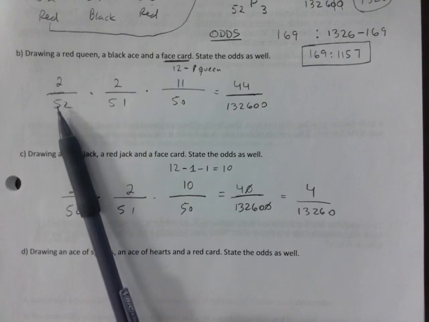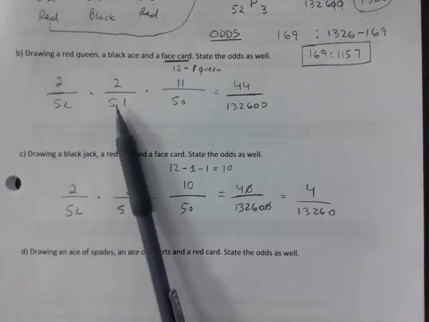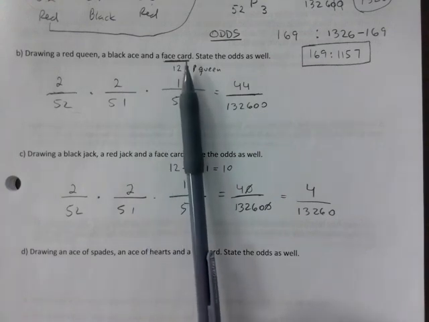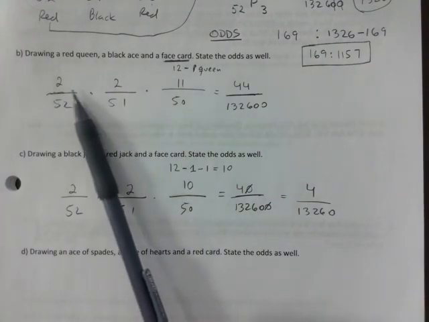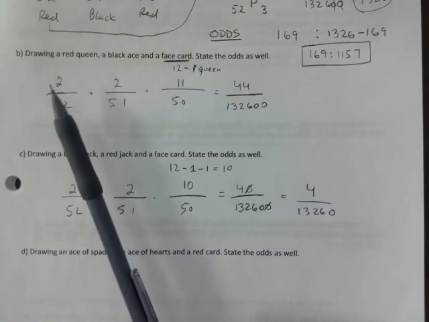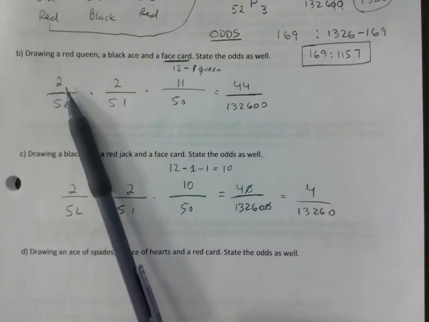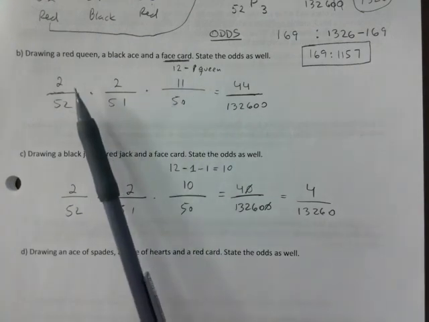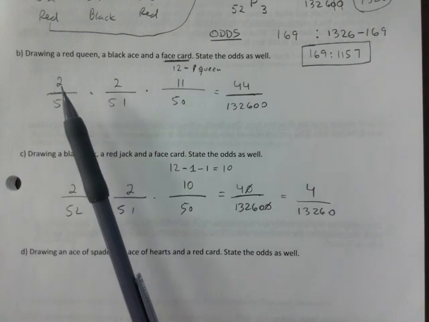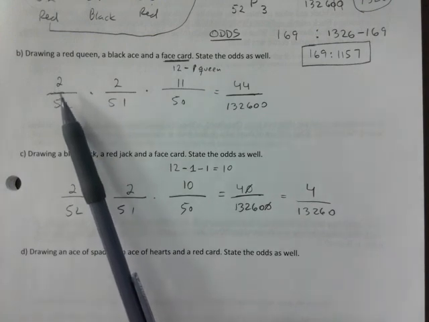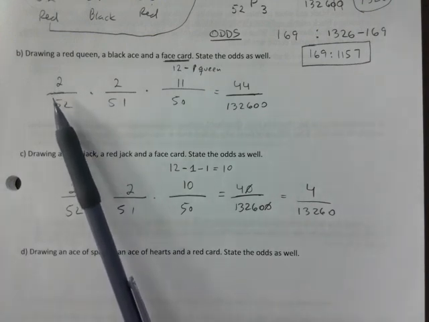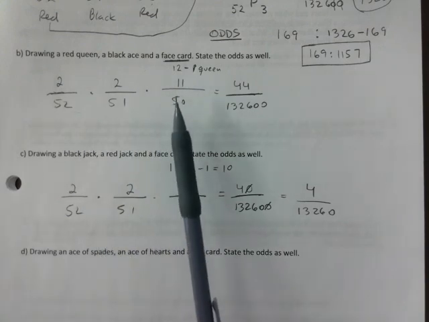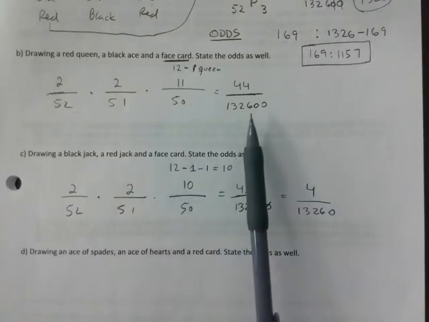Red queen, there are two of them. A black, drawing a black ace, two of them. And then a face card. You have to wonder, did you have a face card before at all? And a red queen would be a face card. Okay, so you take away one, so some students might take away two. Remember, this is the probability of getting that one, but you're only drawing one card here in the first event. Okay, so you're down to 11. So that's your answer there.